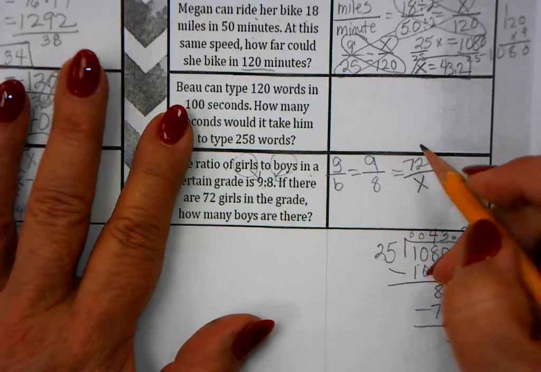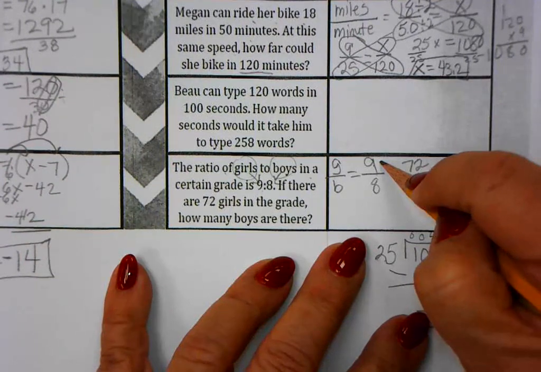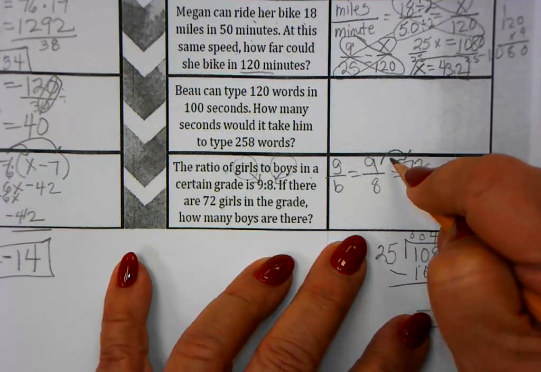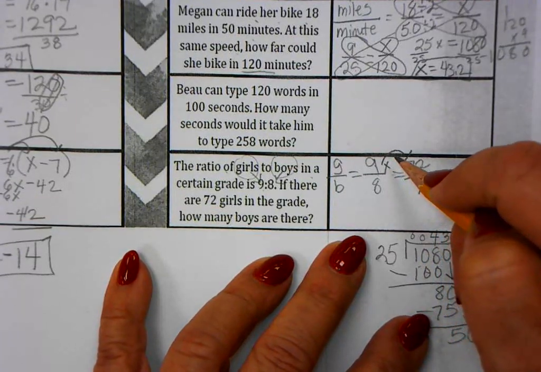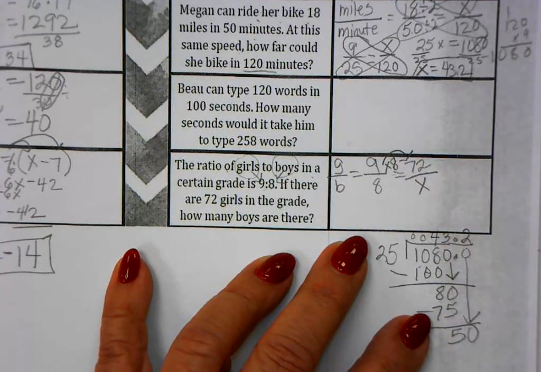Now I'm going to go ahead, well, before I even cross multiply, is there something that I can multiply 9 by to get to 72? Yeah, I can multiply that by what? 8, right?